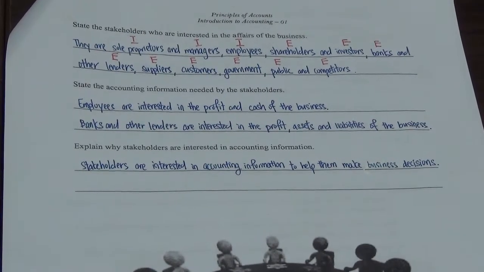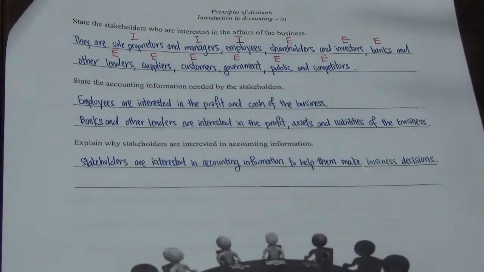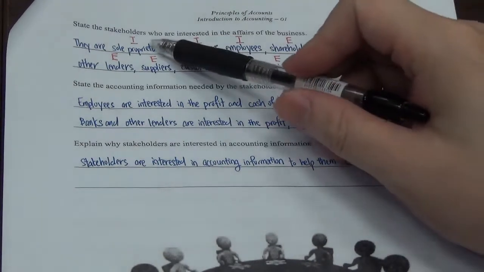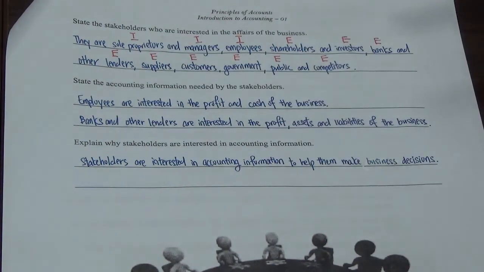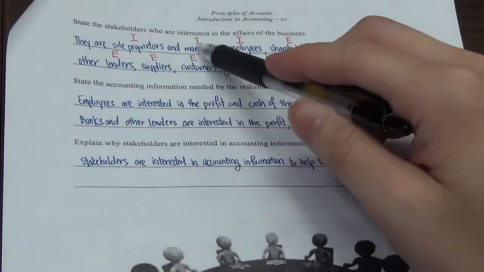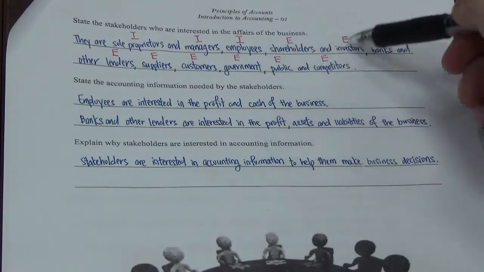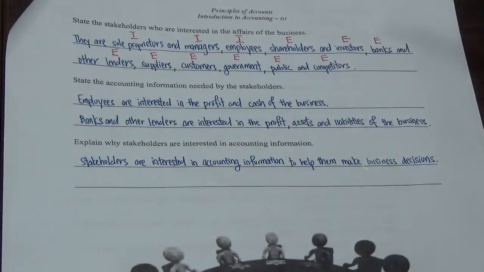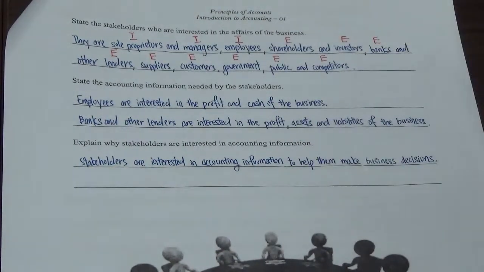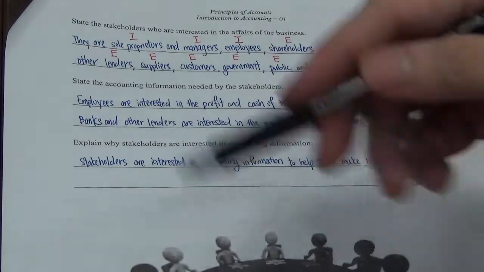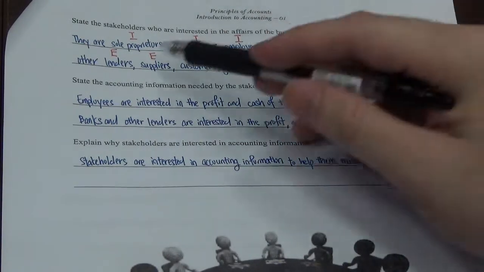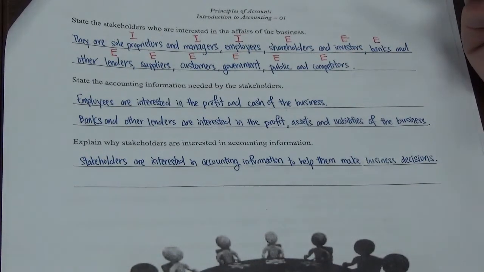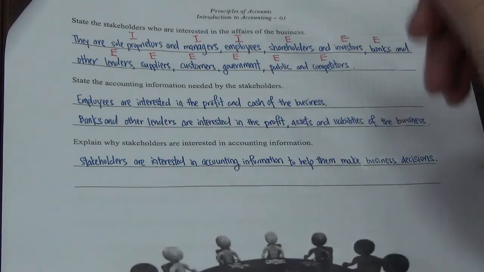So what's the difference between all of them? Stakeholders can be differentiated into 2 types. One is called internal stakeholder, identified by the I on top. The other type is external stakeholder. Internal means it's within the business itself, external means it's outside of the business. When you are giving answers, I prefer you to memorize at least 2 examples of internal stakeholders and 2 examples of external stakeholders.